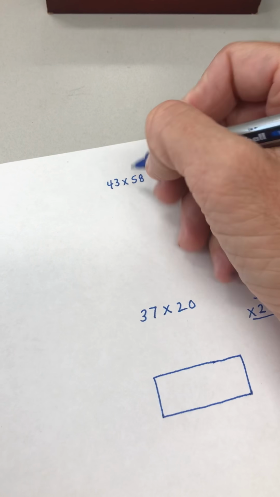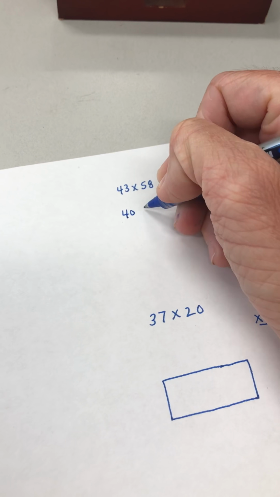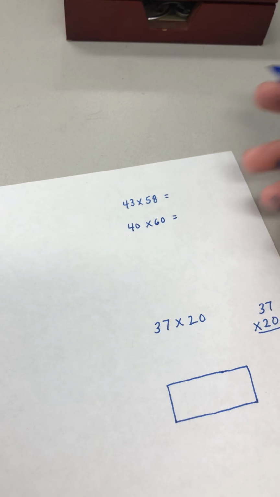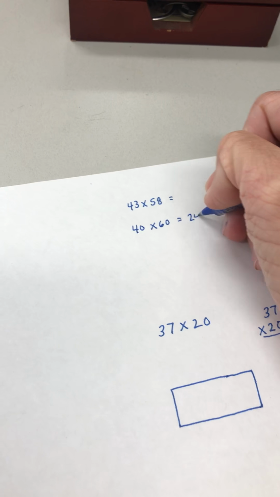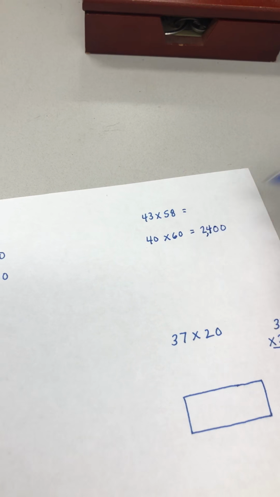So 43 times 58, we're going to round. I'm going to take 43 down to 40. 58 is going to round up to 60. Okay, 6 times 4 is 24. Tens times tens is 100, so 2,400.